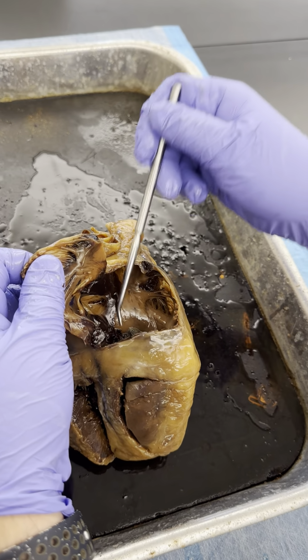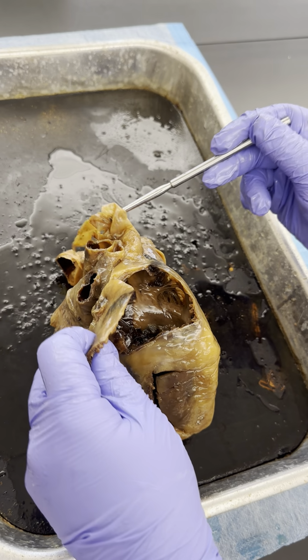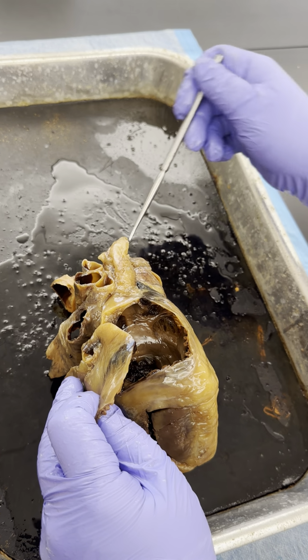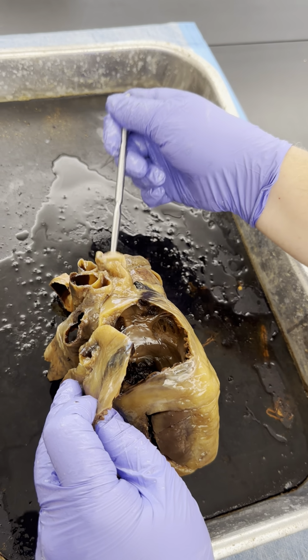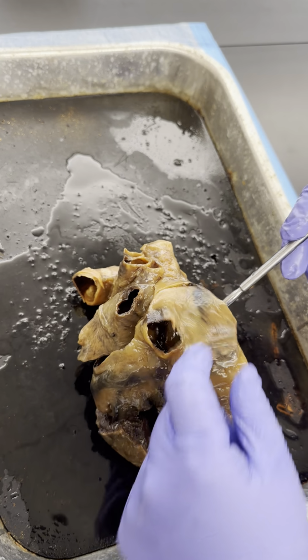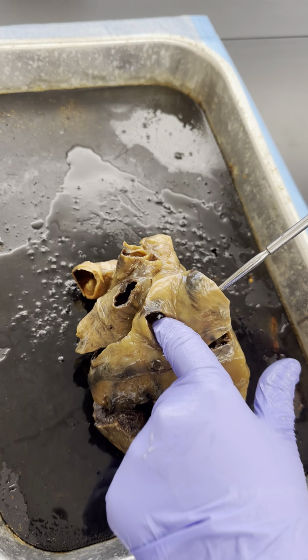What vessels enter the right atrium? Well, that's the vena cava. Here at the top, at the superior side of the heart, this is the superior vena cava, returning blood from the upper part of the body. And here is the inferior vena cava, returning blood from the lower part of the body.